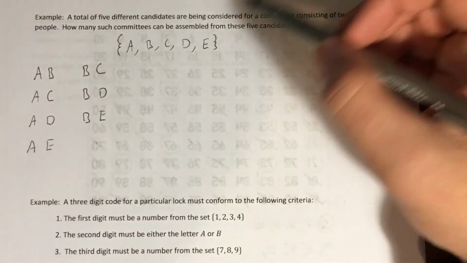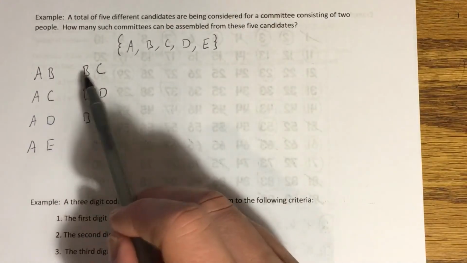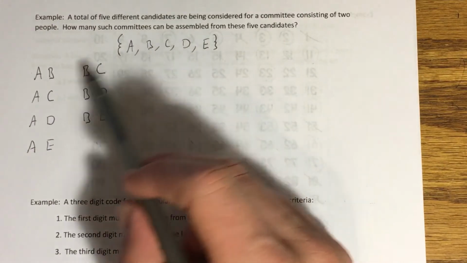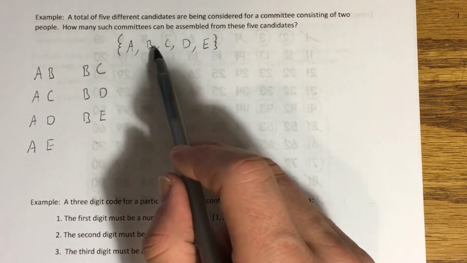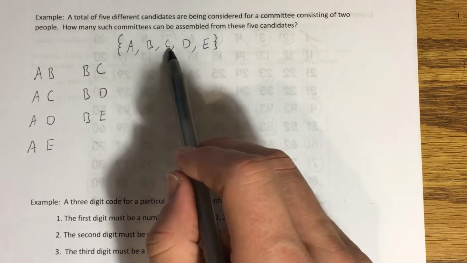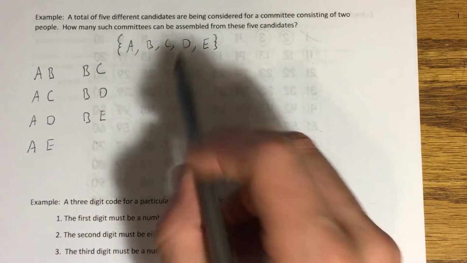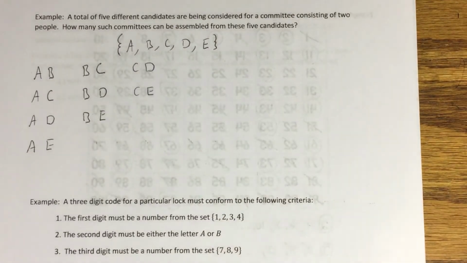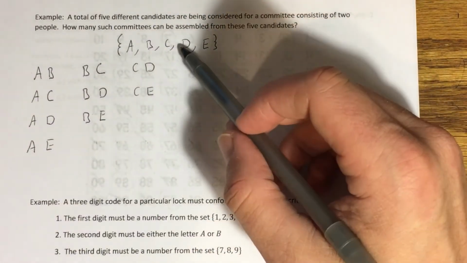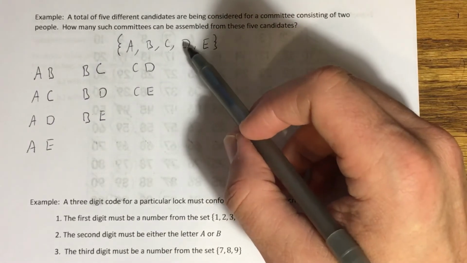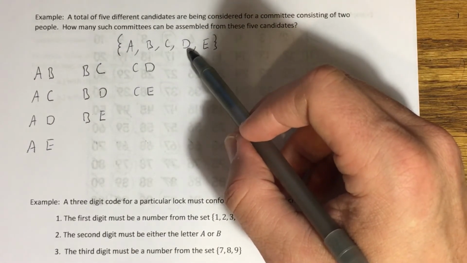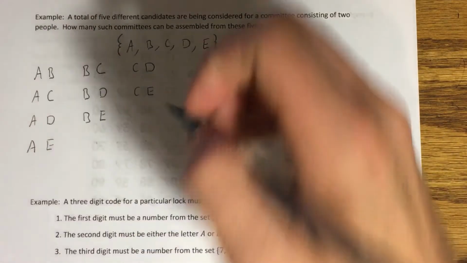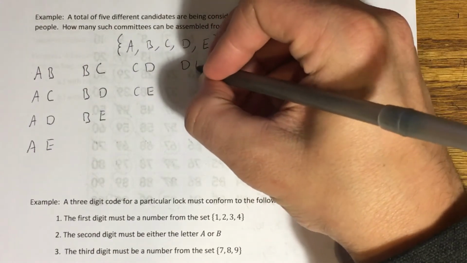Now let's look at all the cases where person C is chosen. Notice person C has already been considered for a couple of committees here. So I'm not going to do CA, since that's no different than this. I'm not going to do CB, that's no different than BC. CC doesn't make any sense, so CD and CE are the only 2 possible committees I could choose. Finally, let's consider person D. How many different committees can person D be considered for? Well, we've already considered DA, DB, DC, DD doesn't make any sense, so DE is the only one that we haven't accounted for yet.